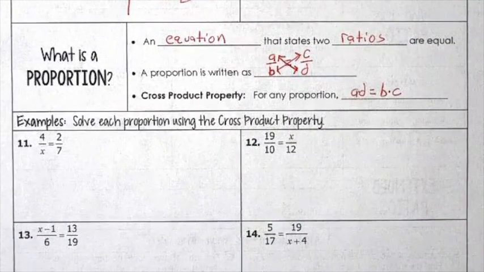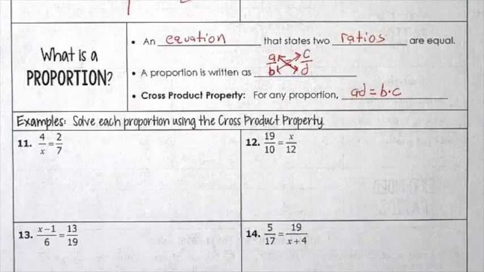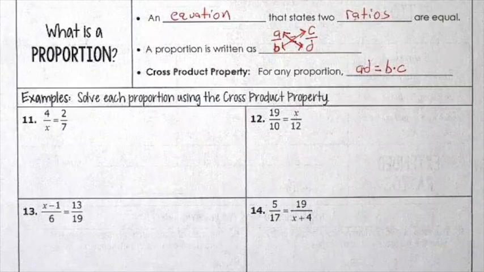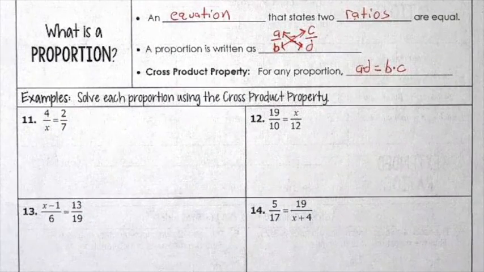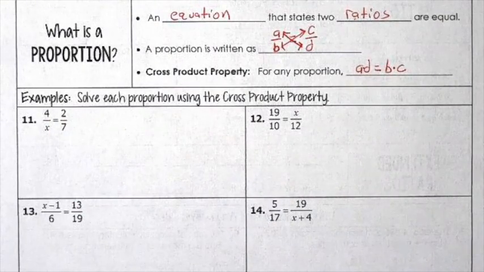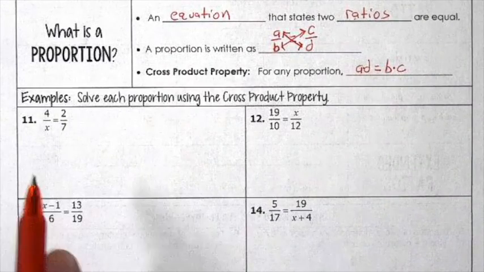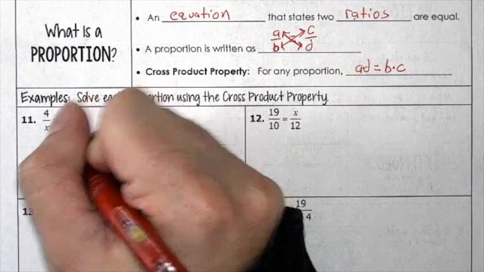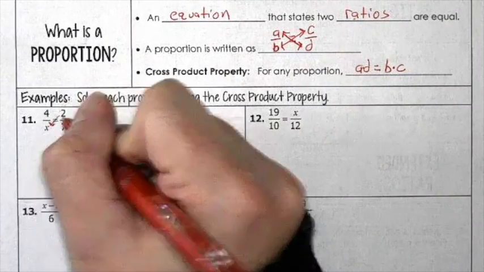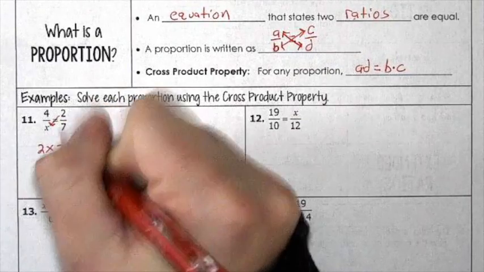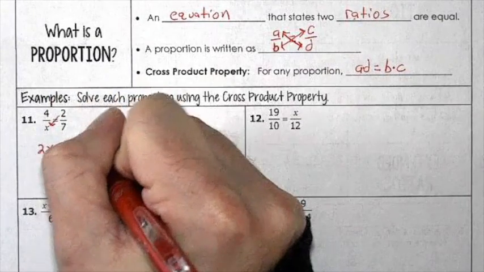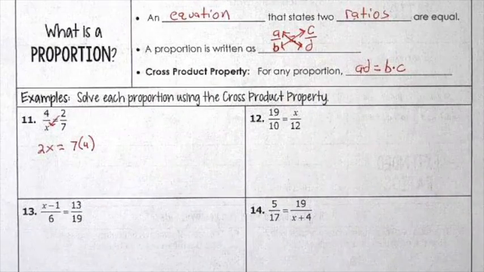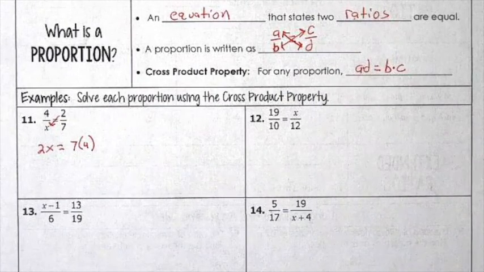All right, let's take a look at a couple of examples and see how we can do this. So number 11, I have 4 over x equals 2 over 7. So what I want to do is be able to solve for x. So all I need to do is cross multiply. I'm going to have 2x is equal to 7 times 4. All right. At this point, you can just plug that into InSolve and you will have your answer.